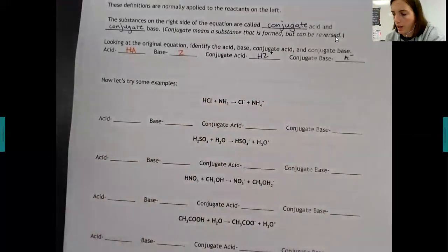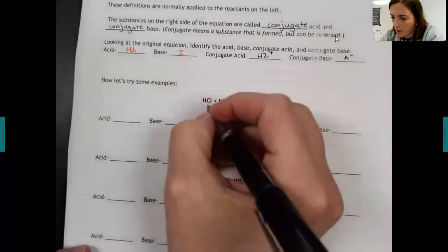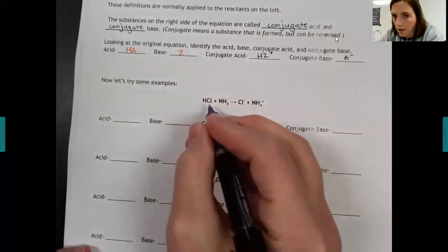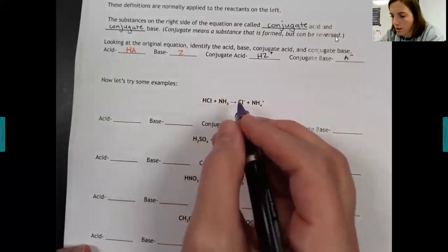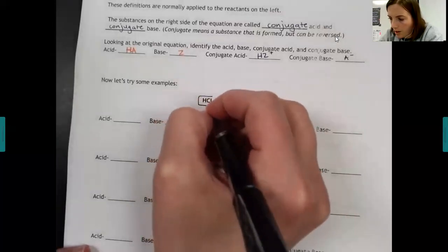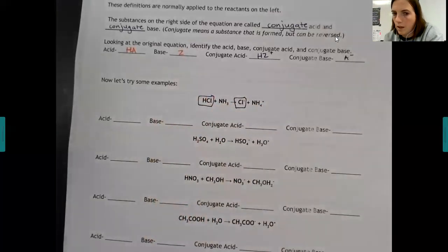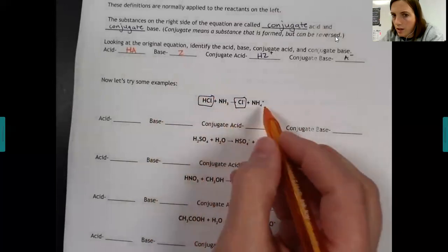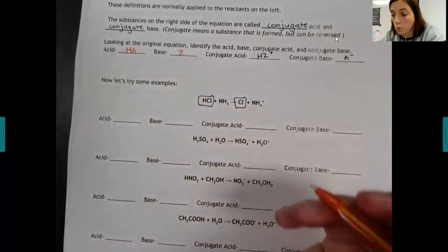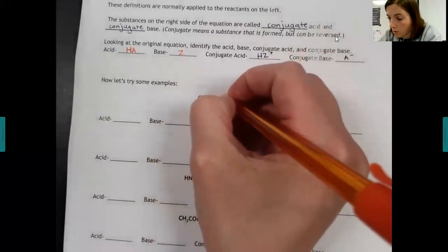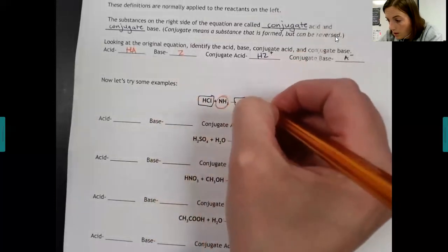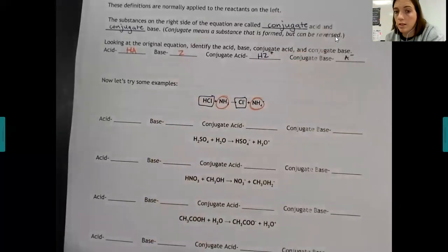partner up. So here we have Cl. Do we see Cl or HCl on the other side? Yes, we do. So I'm going to pair these up by boxing them in. Here we have NH3 and here we have NH4. Those look really similar too, so I'm going to circle those in. Now I have my two pairs.